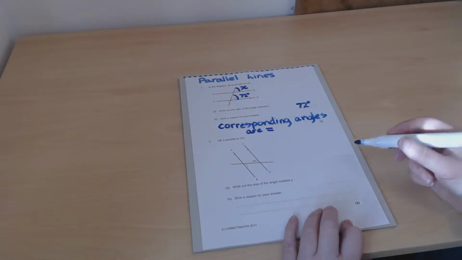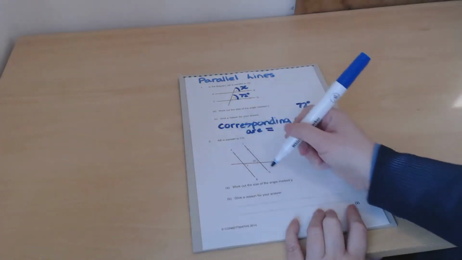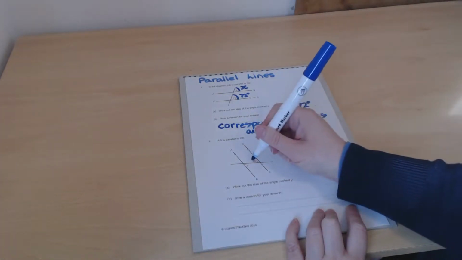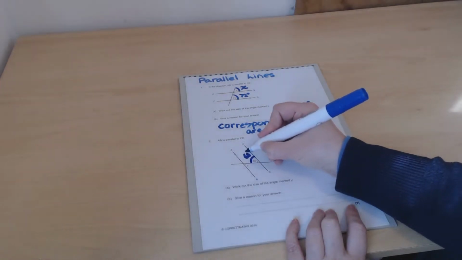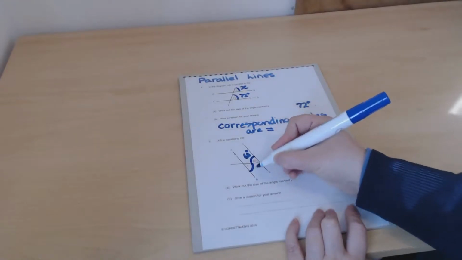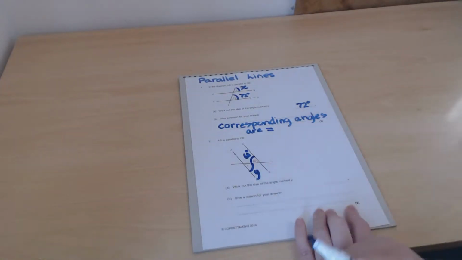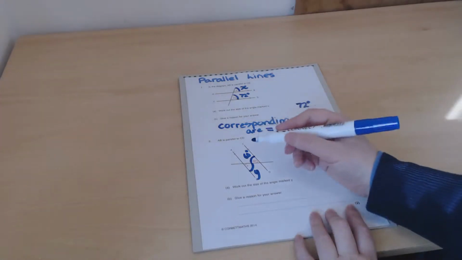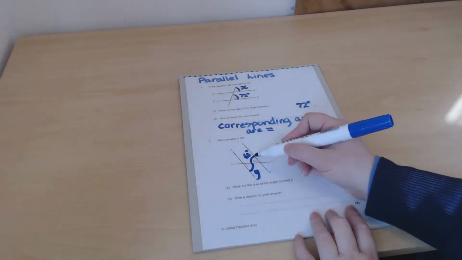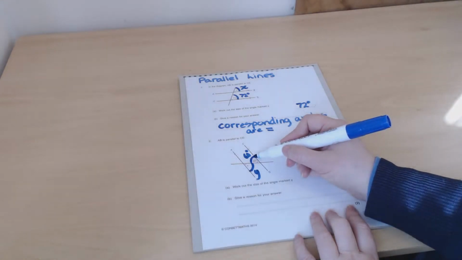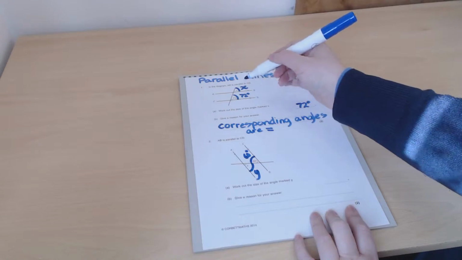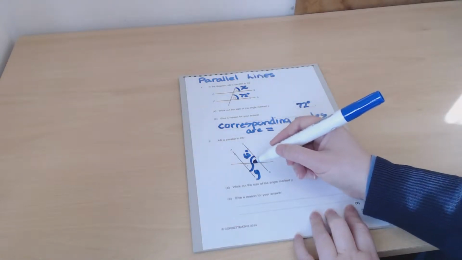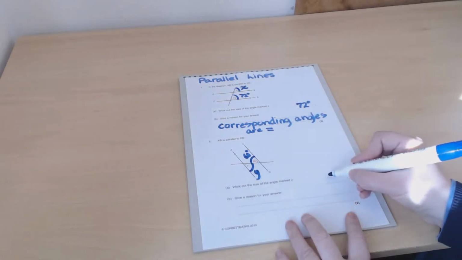So let's introduce another rule. So we've got parallel lines coming this way this time, and in this side we've got 60 degrees, and in this bit here is y, the one that they want us to find. Now these ones are on opposite sides of the line here, so it's not corresponding, they were both on the same side. So these 2 are also equal, but for a different reason.